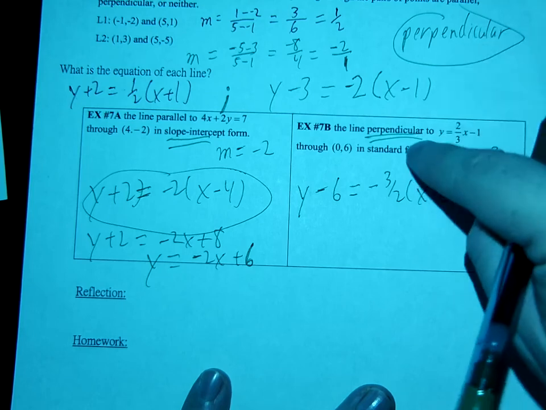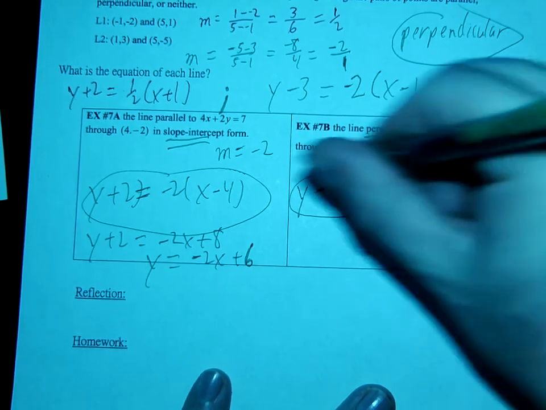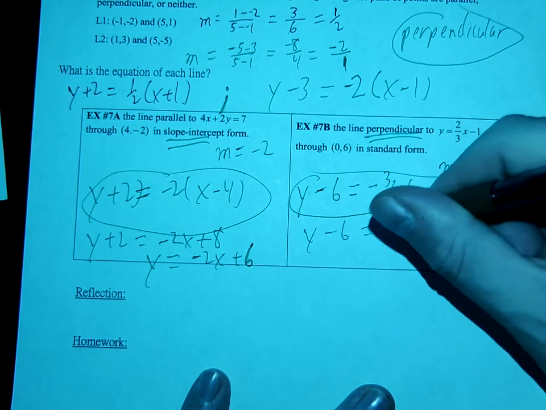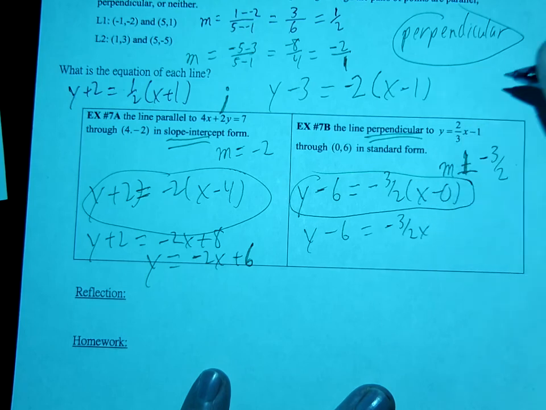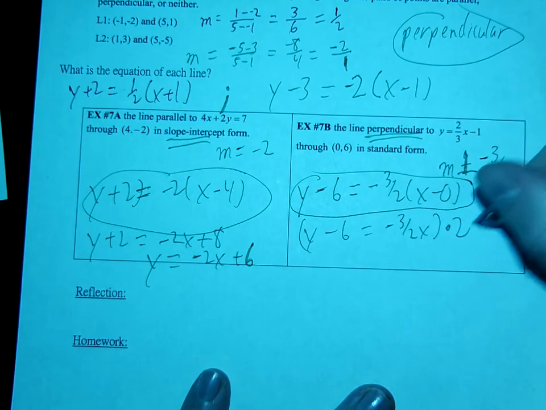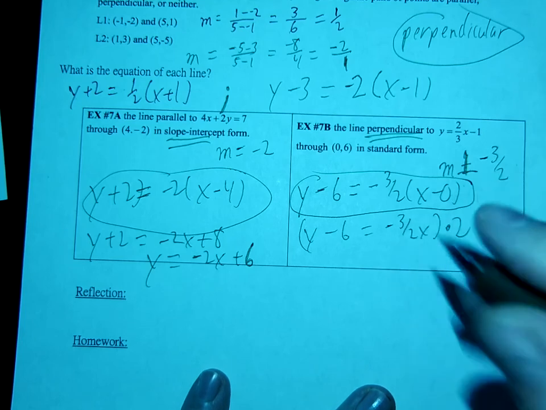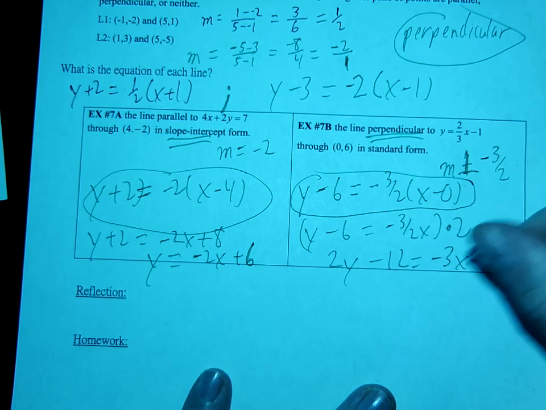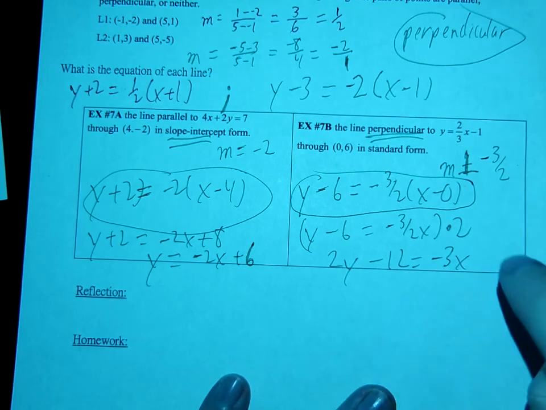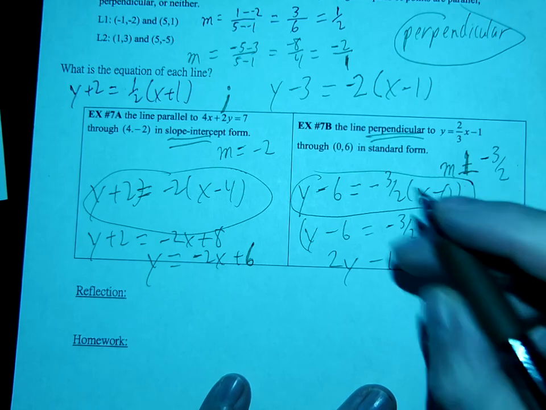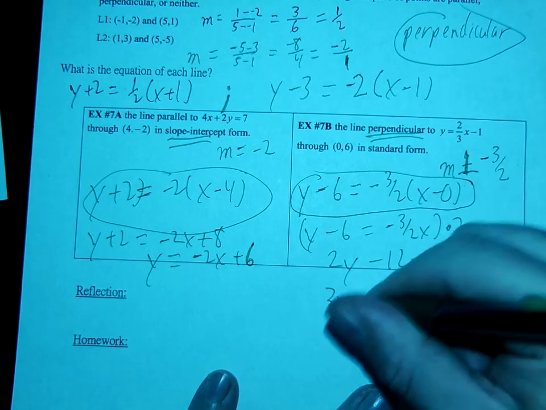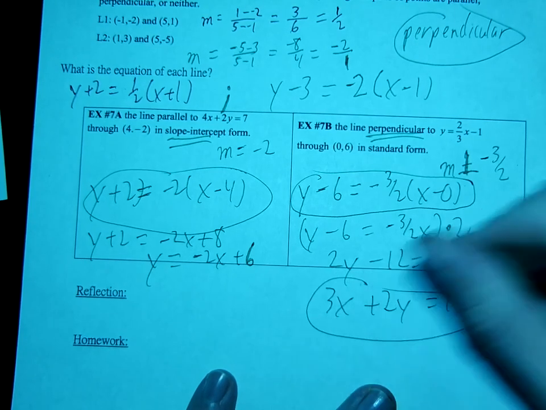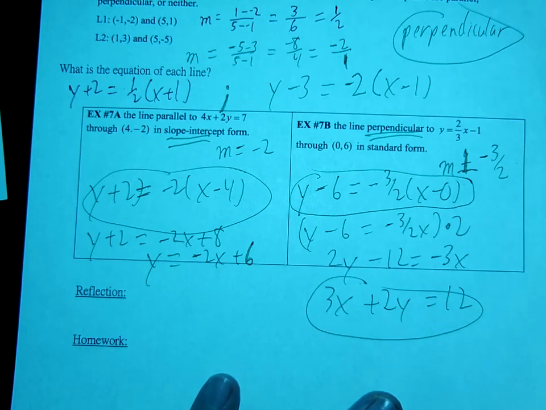It did say standard form. So this here is point slope. To get standard, I'm going to distribute this through. y minus 6 is equal to -3/2 x. I'm going to double everything to get rid of the half. So that's going to be 2y minus 12 is equal to -3x. And then I'm going to put the y on the same side with x and rewrite the equation. So I'm going to say 3x plus 2y is equal to 12. What did I do there? I added 3x over and I added 12 over to there.